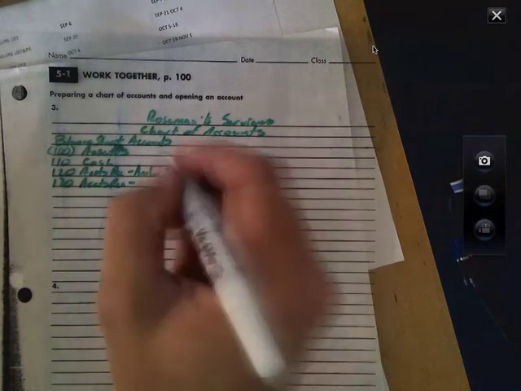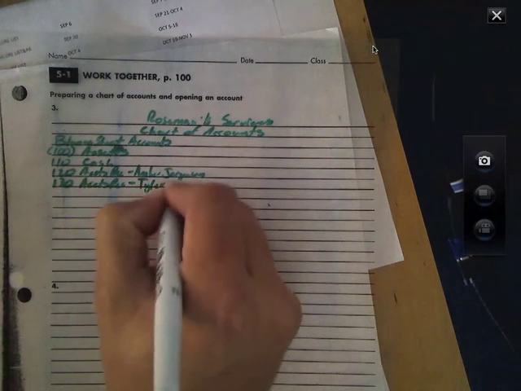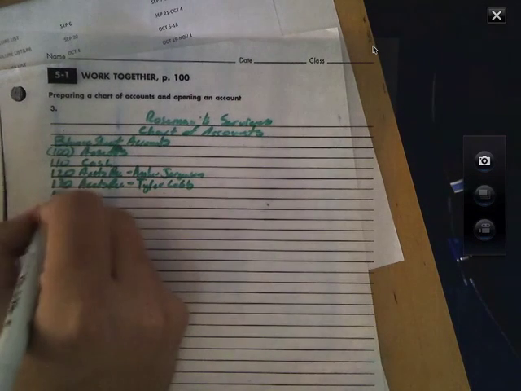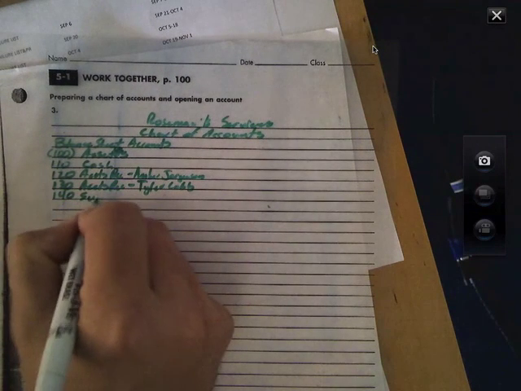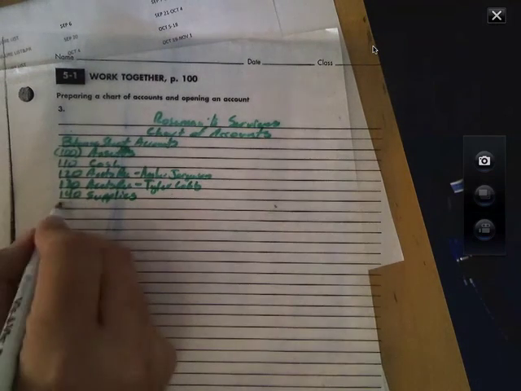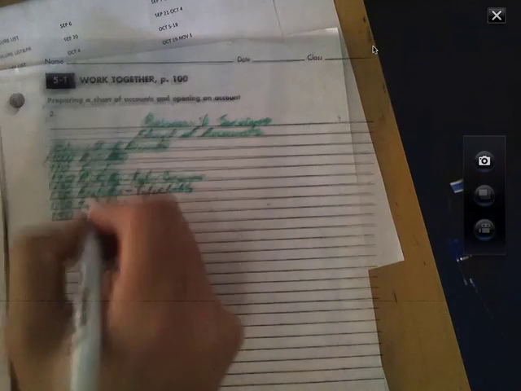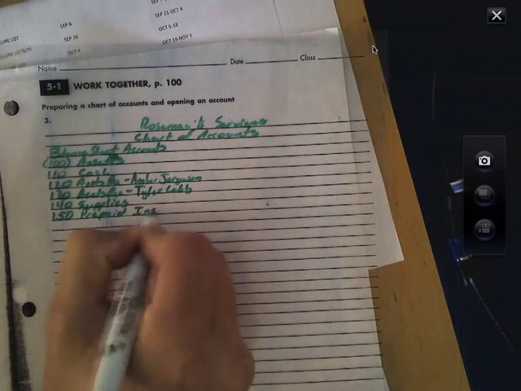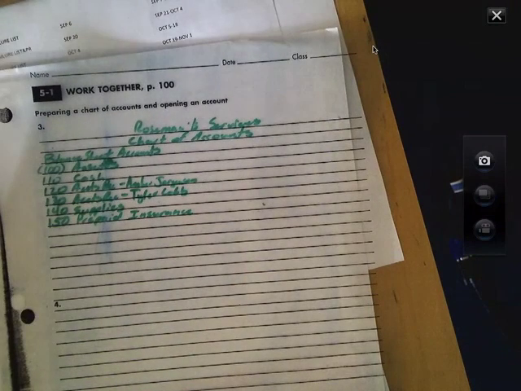Tyler Cobb. And then 140 is supplies. I'll get done with assets. You guys just keep up. Supplies. And then 150, what's the only asset that's left? Prepaid insurance. All right. Let me know when you're caught up with the assets.